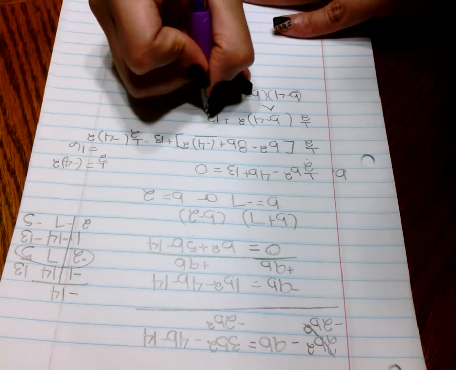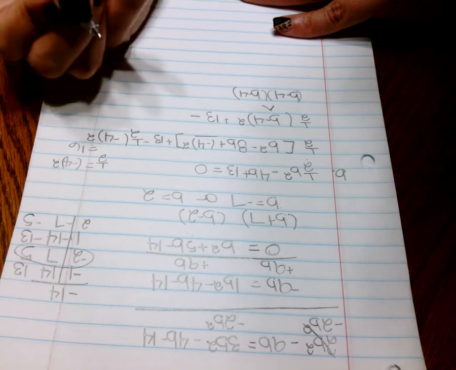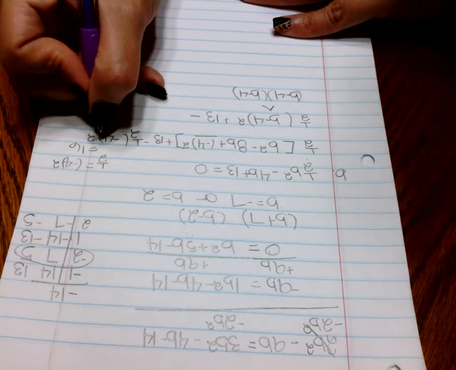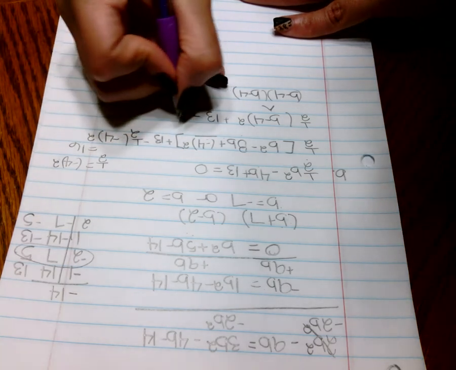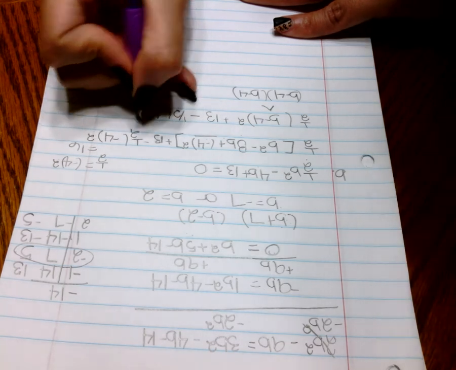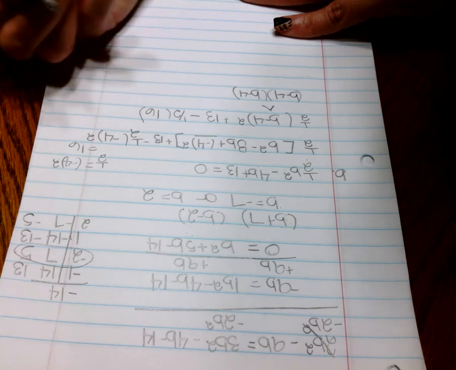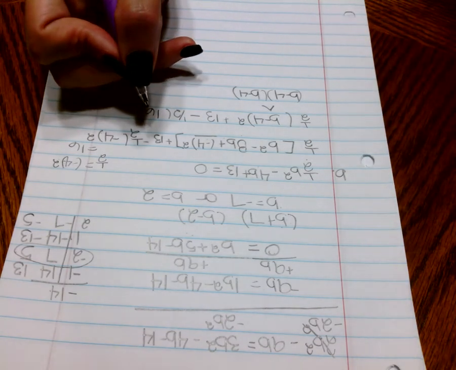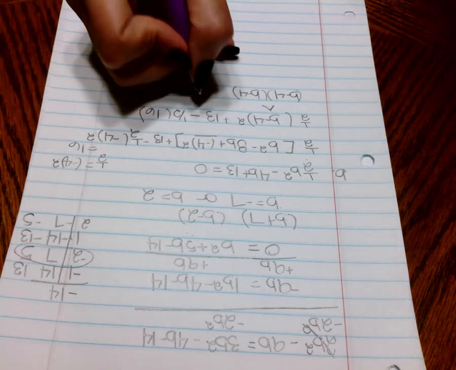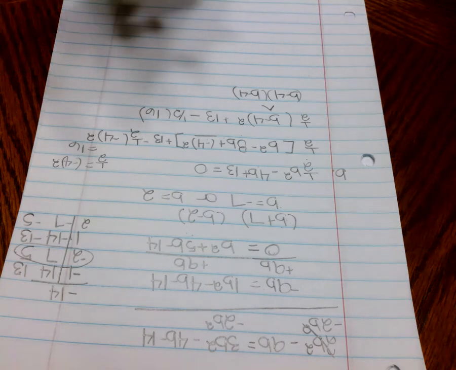plus 13 minus, so if negative 4 squared is 16, half of 16 is 8.